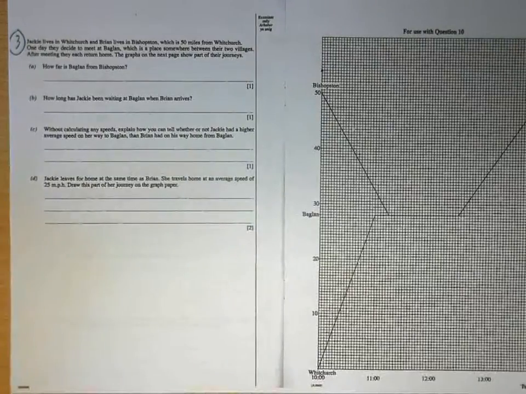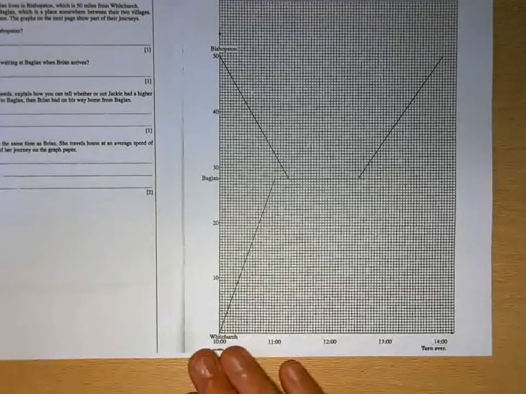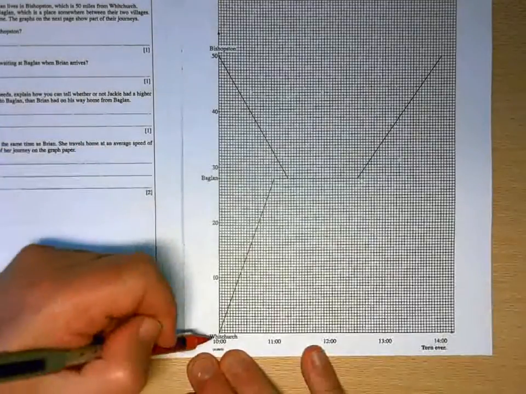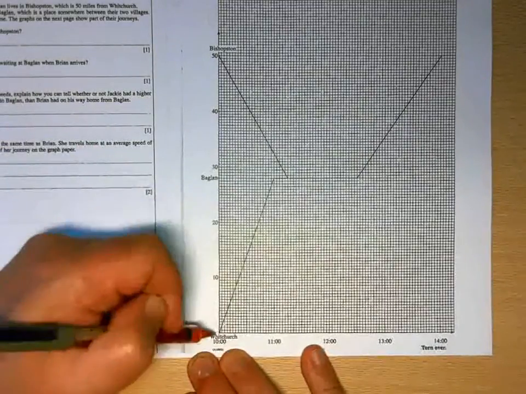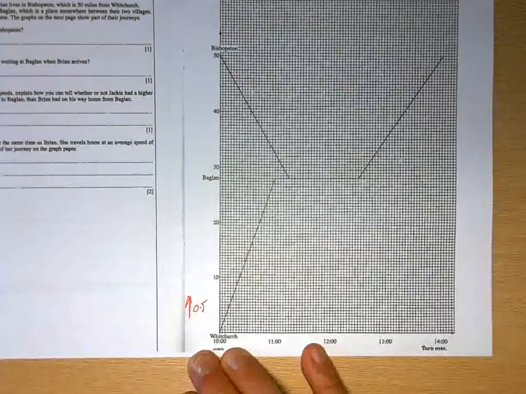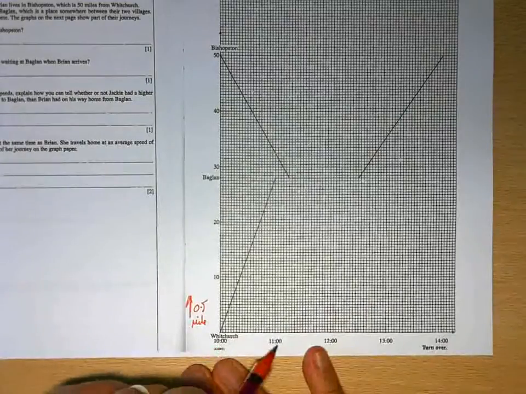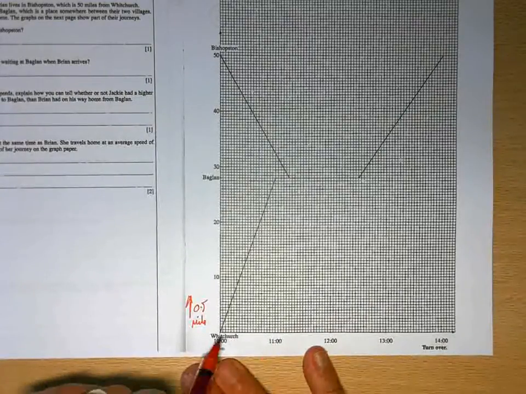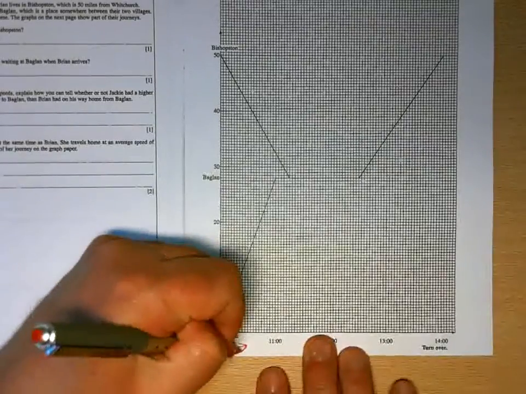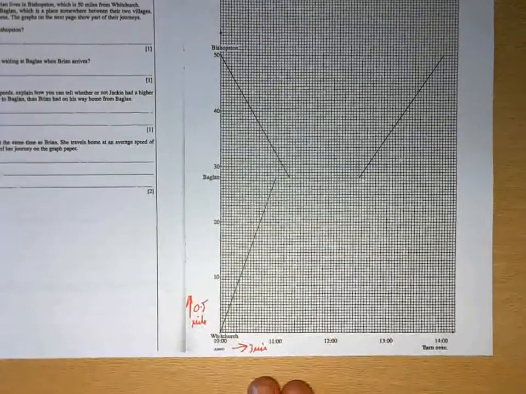Question 3, same again. These graphs are copied horribly. Going this way, we've got the distance, and we're going from 0 up to 10 in 20 little squares. So each little square that way is going to be half a mile. And going in this direction, we've got 1 hour, 60 minutes, in 20. So each little square there is going to be 3 minutes. 3 lots of 20 is 60 minutes.